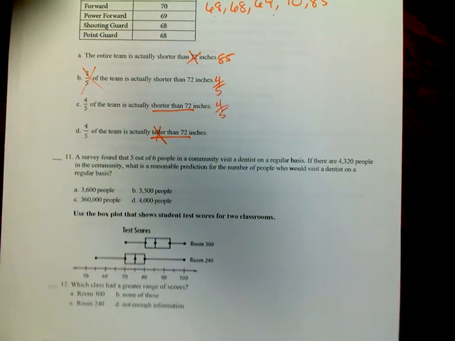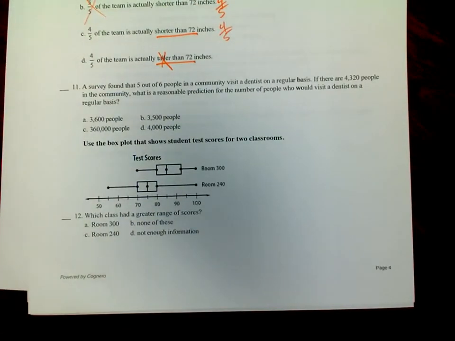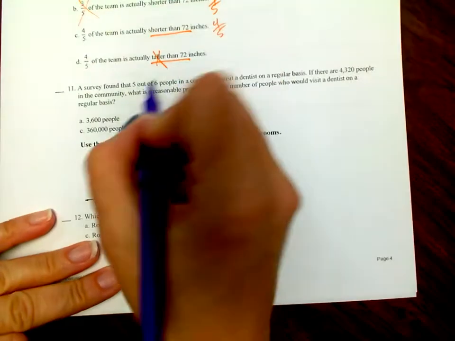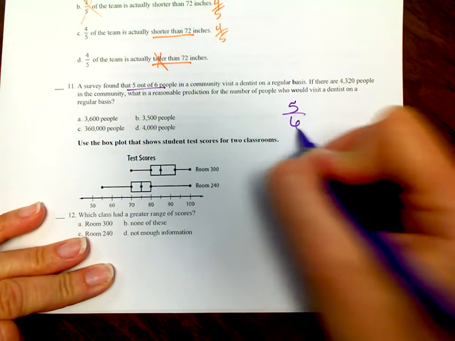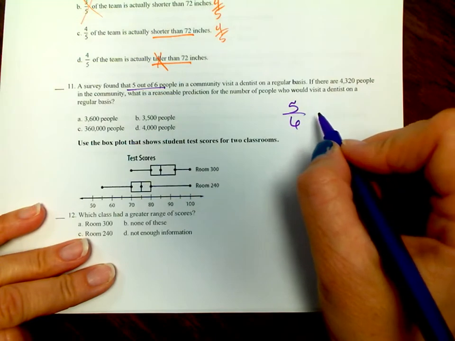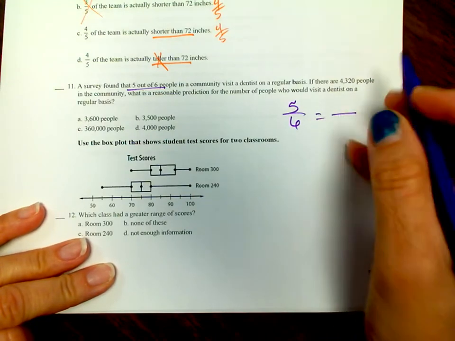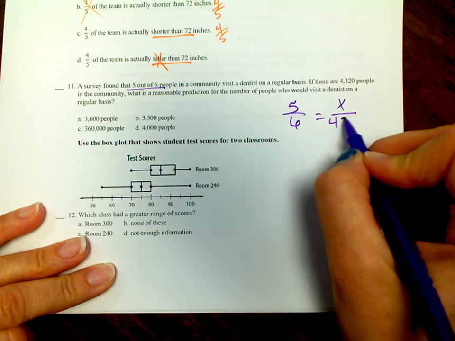Number 11. A survey found that 5 out of 6 in a community visit a dentist on a regular basis. If there are 4,320 people in the community, what is a reasonable prediction for the number of people who would visit a dentist on a regular basis? So, again, I would go with 5 out of 6 equals how many out of 4,320?